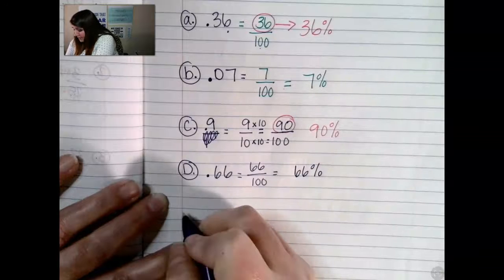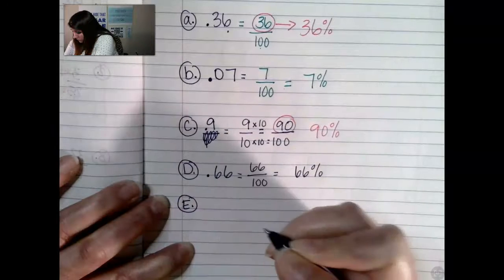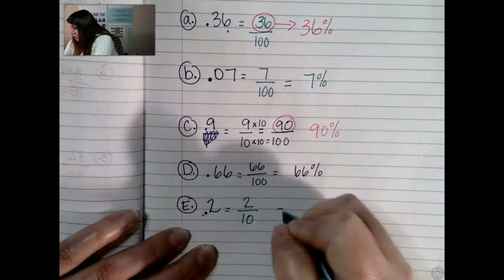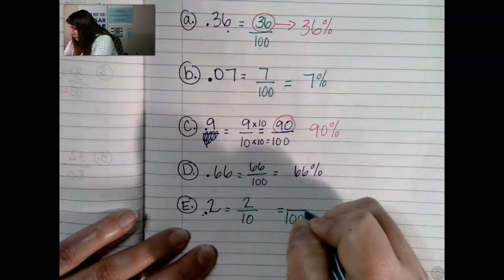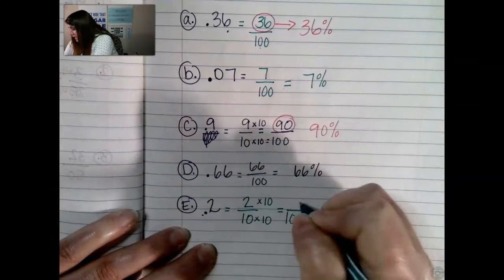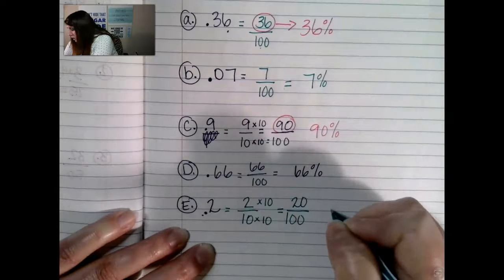Okay, what if I had this one? Let's do another tenths. What if I had 2 tenths? If I had 2 tenths, again, I would just put the 2 over the tenths, and then I would convert to a fraction out of 100 by multiplying by 10 and multiplying by 10, and that gives me 20 hundredths, or 20%.